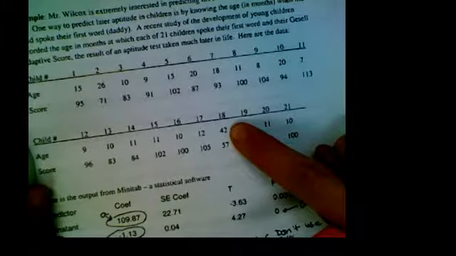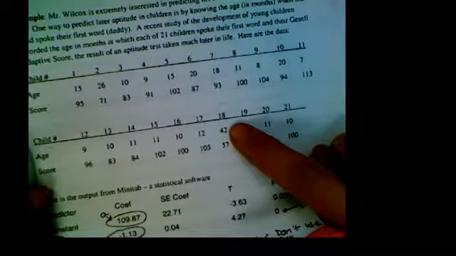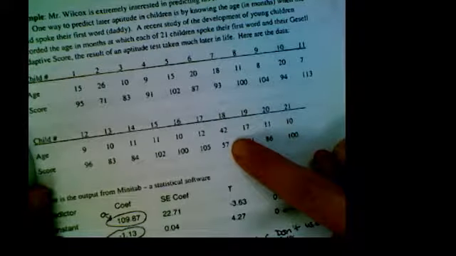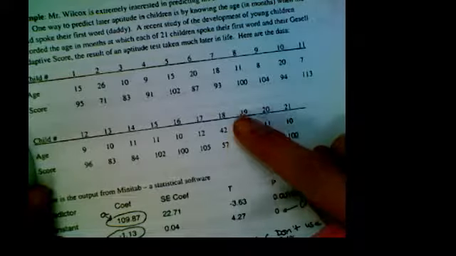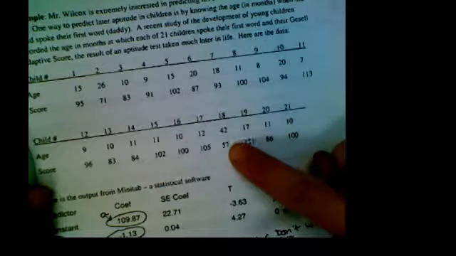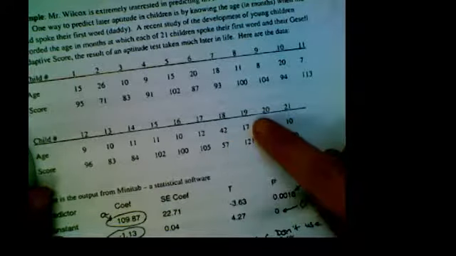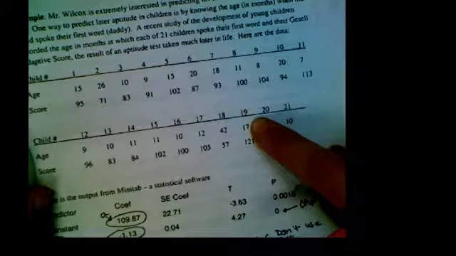This was their age, 42 months. 42 months is when this kid gave their first word. That's a while out. So at 42 months, they had a low Gesell score. This one was 17 months and had a really high Gesell score. So again, another outlier.